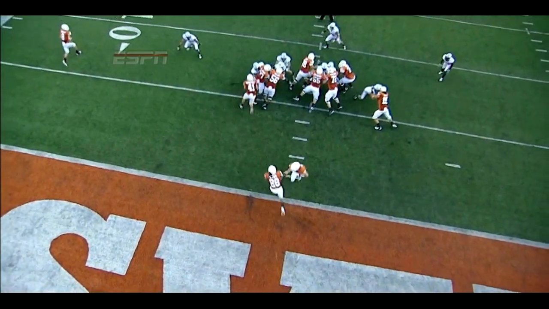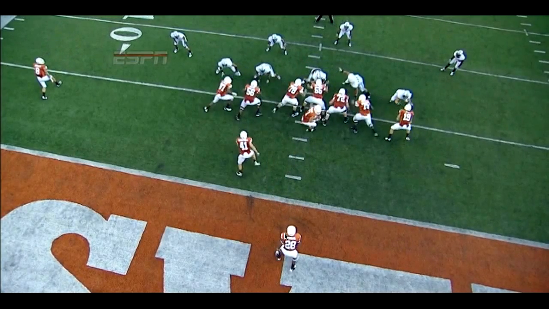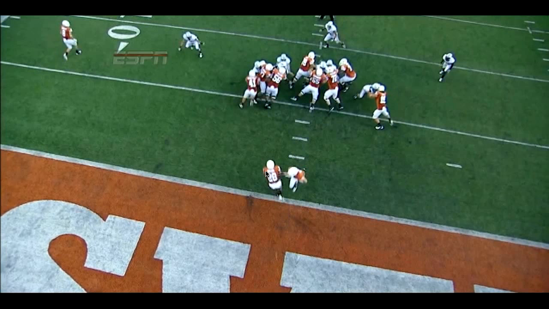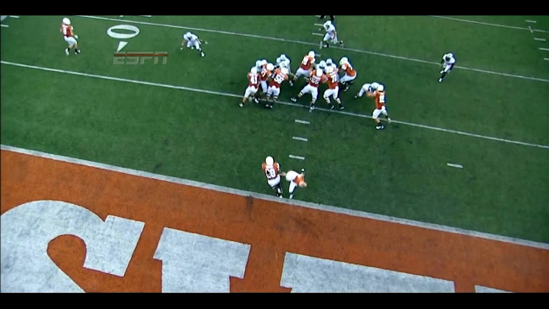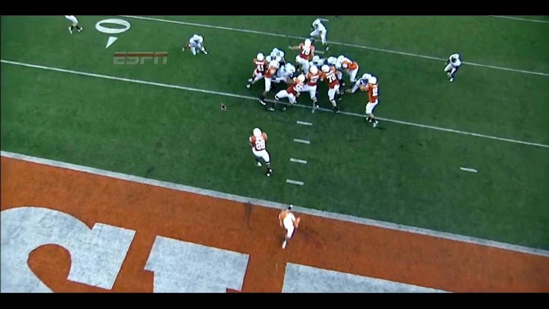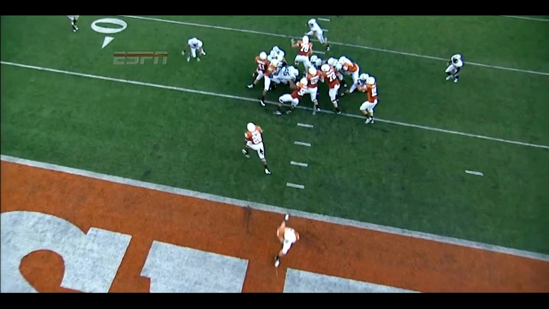But the reason I love this play is what Malcolm Brown does on this play. So let's look from the point he gets the ball right here. Really great runners are actually looking to the man after the man directly in front of them and trying to make the second man miss. And you'll hear that said a lot, but let's see how that plays out on this play. So Malcolm Brown has a free defender right here that can make the tackle on him.